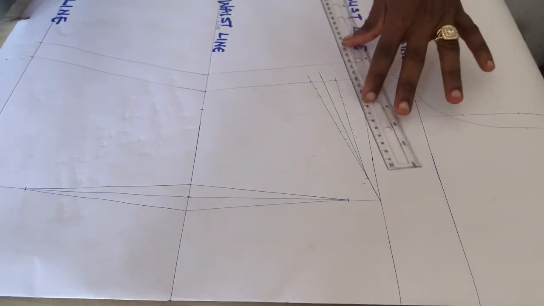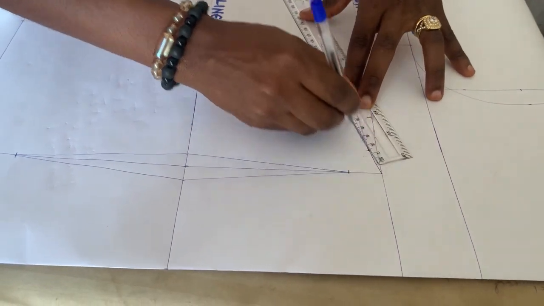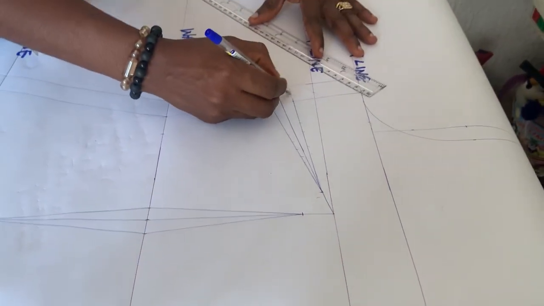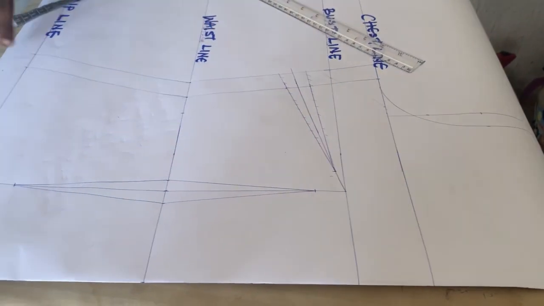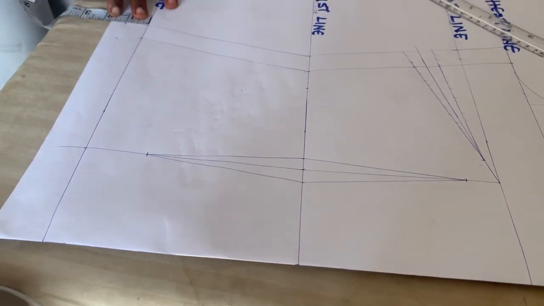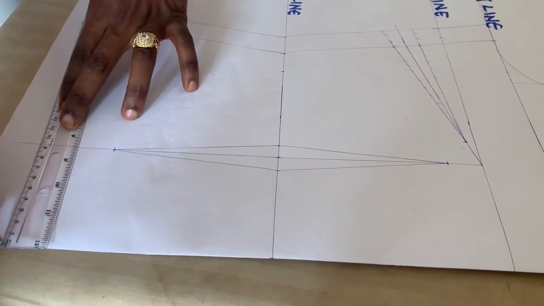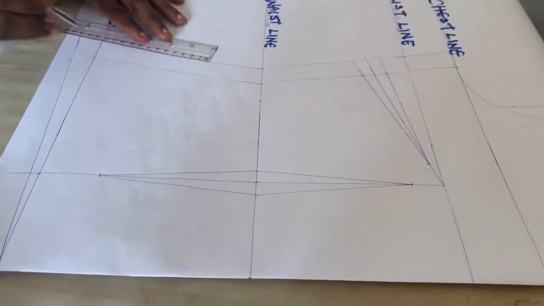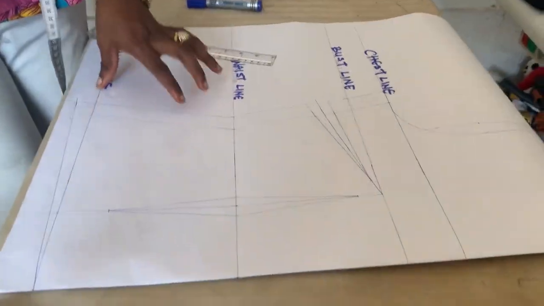Now I'm going to be extending our bust dart to get to the seam allowance. I'm just extending the lines. That's where we are cutting out. Now we're going to be replacing back this side dart here. I'm going to be coming down by 1 inch, replacing back that 1 inch, and connecting this 1 inch to the front bodice here. So I'm just connecting down the lines. Now this is for the front.